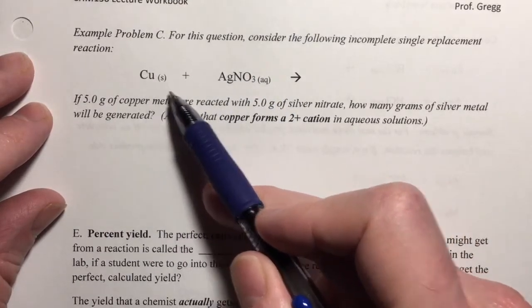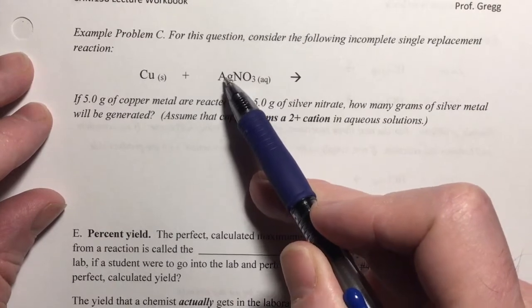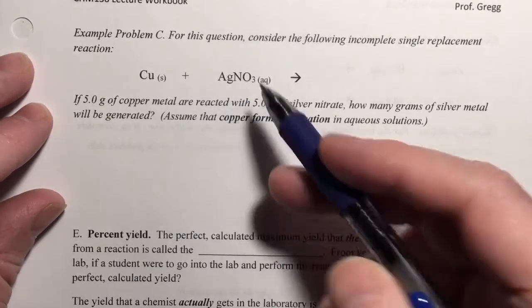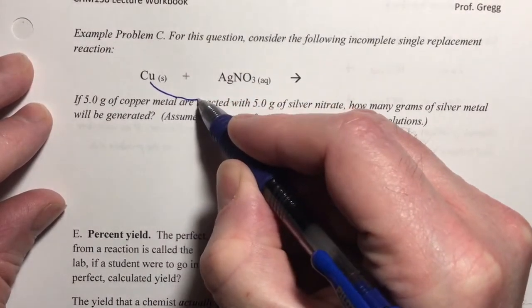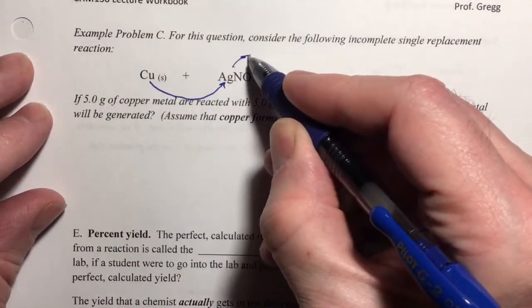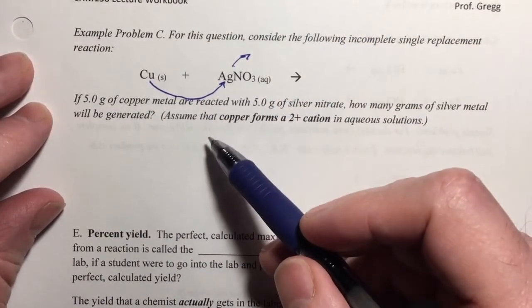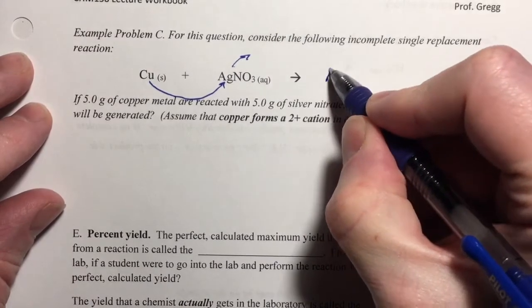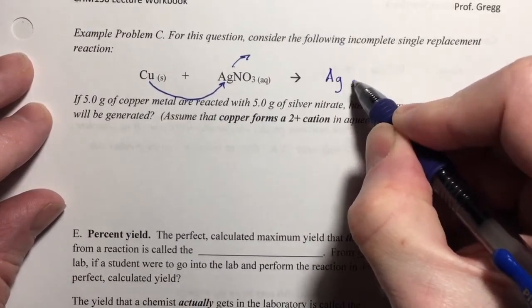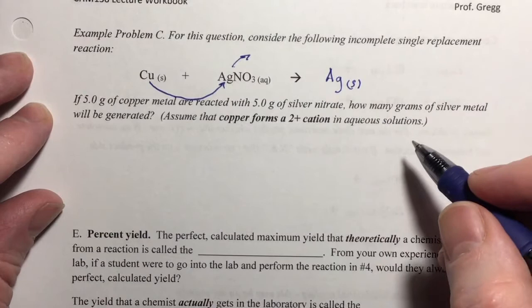The copper is a metal. It's going to kick out the other metal, the cation here, the silver. So the copper is going to come in and kick out the silver and take its place. What that means is that silver is going to be alone by itself, and it's a solid when it's in its elemental state.